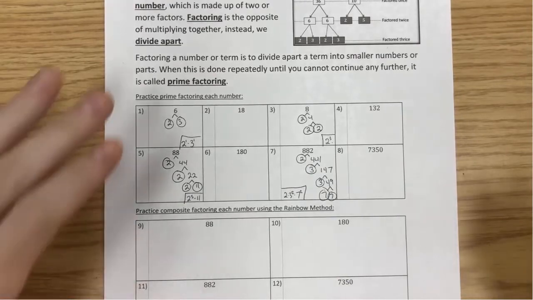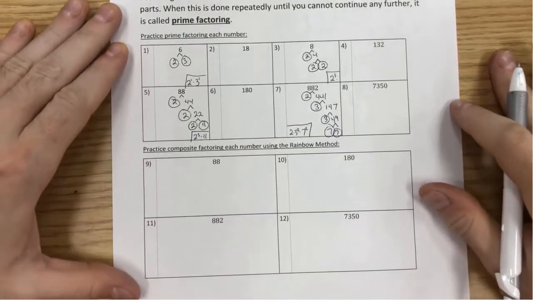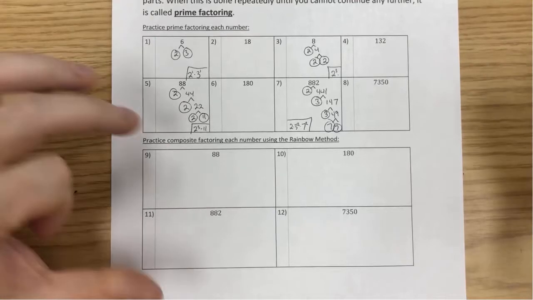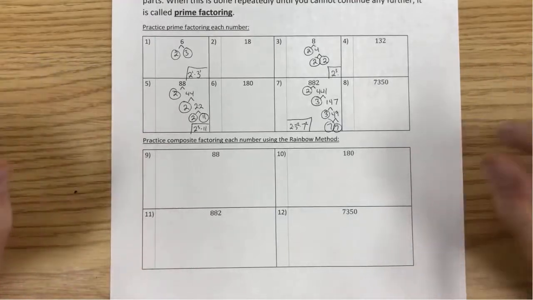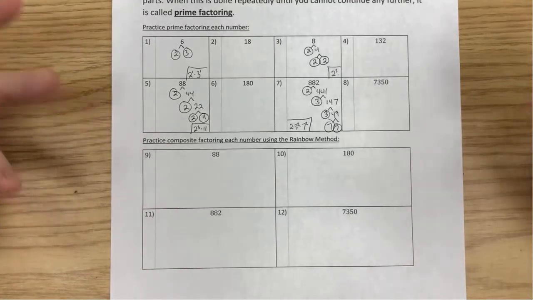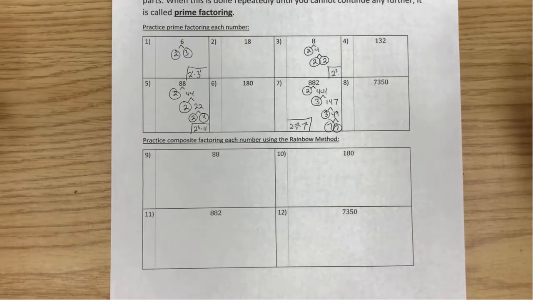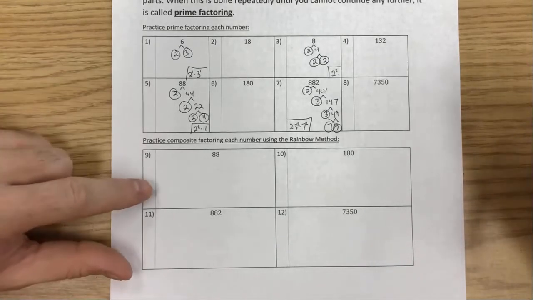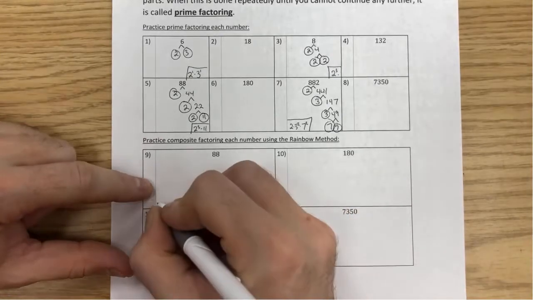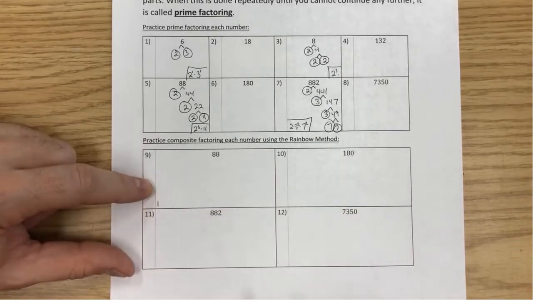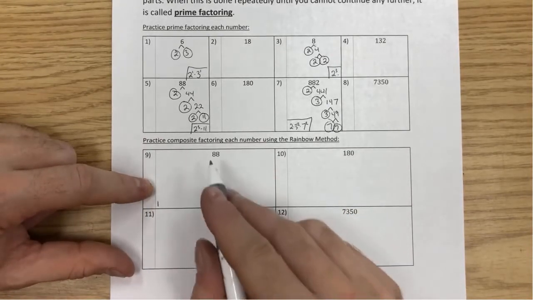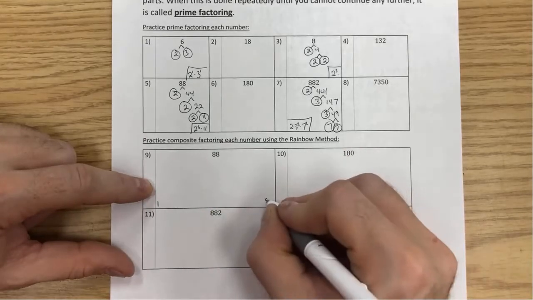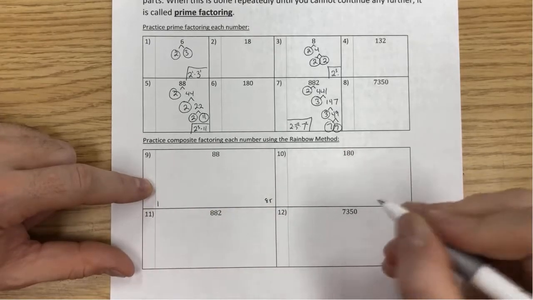Now, another way that you can factor is what we call the rainbow method. The rainbow method is going to be a little more useful when we're factoring, not because you'll actually need to make a rainbow. That's just where the name comes from, and we'll show you why, but because it lists all possible sets of composite factors. So the way that we build a rainbow is we say, can I divide my number by 1? And I'll put that on the extreme left. Yes, 88 divided by 1 is 88. And we'll work our way up.